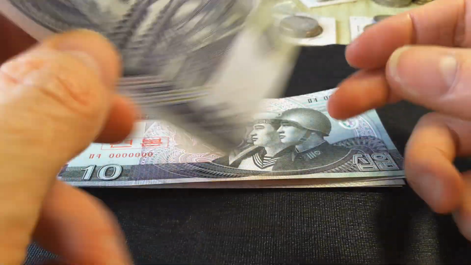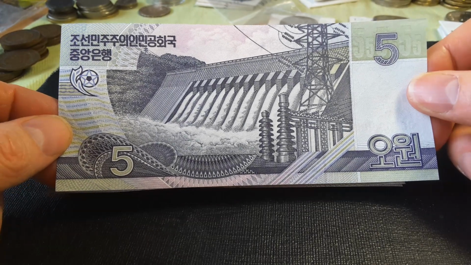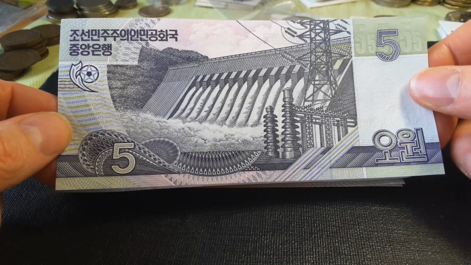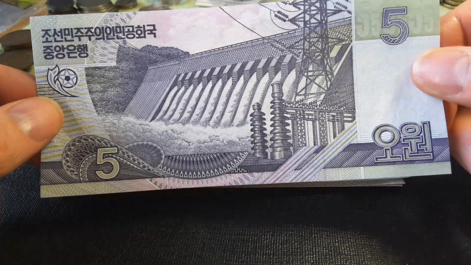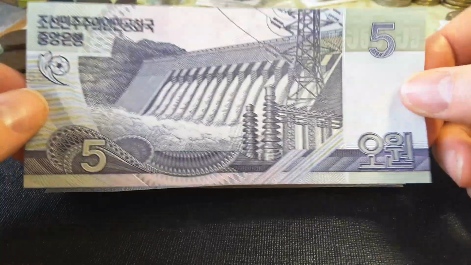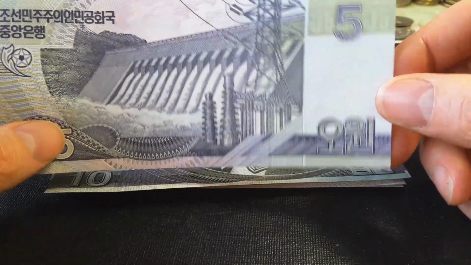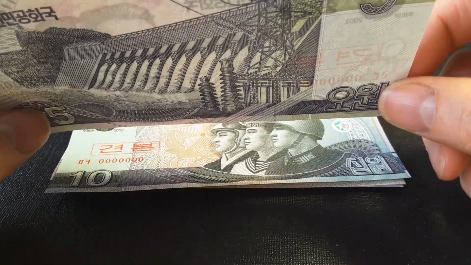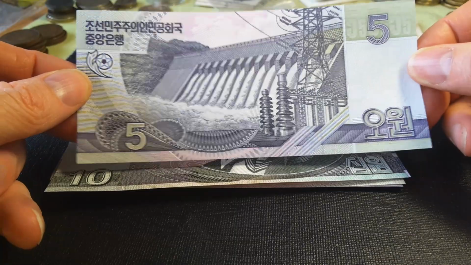And then on the reverse, we have the Hwangang hydroelectric dam. I hope I butchered that pretty well. As you can see, this dam was built in 2007, so it wouldn't have been on any previous series, because the previous series was 1992. So there you go, you've got the flower there. And that's actually quite a nice banknote.